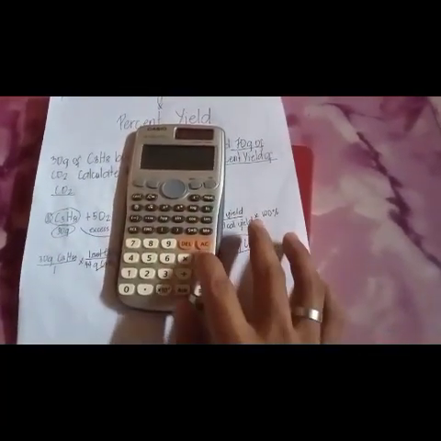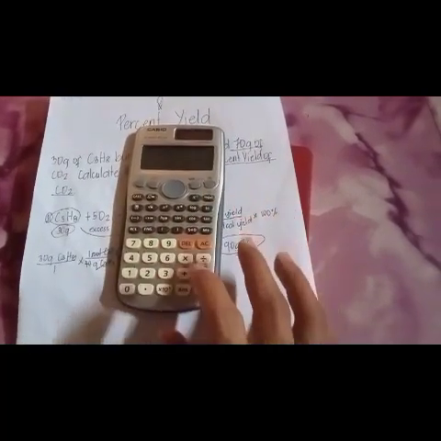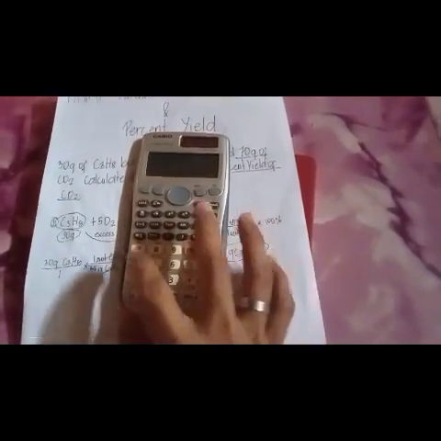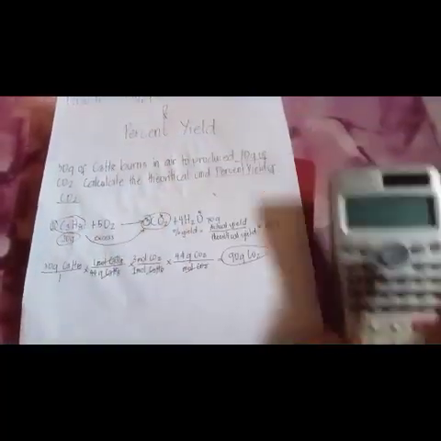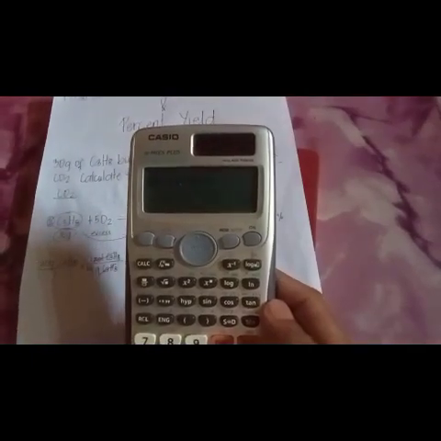This gives us a theoretical yield of 90 grams.